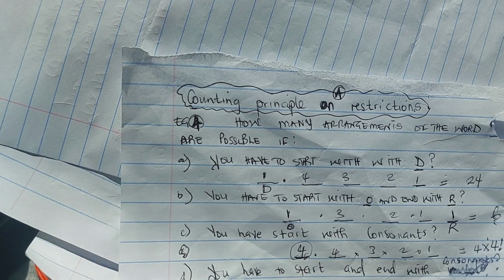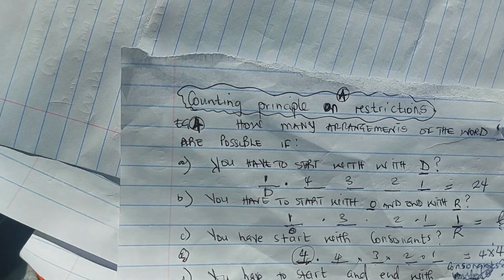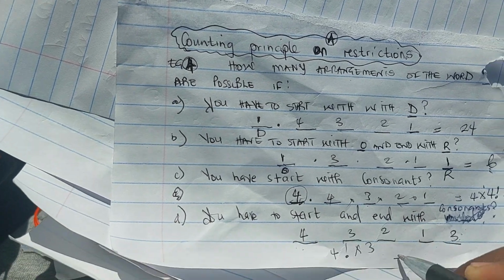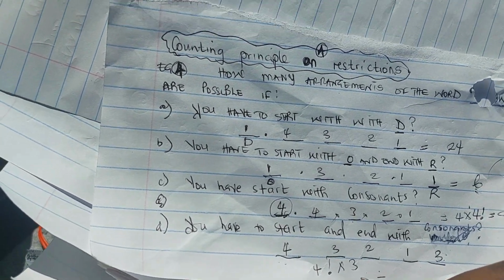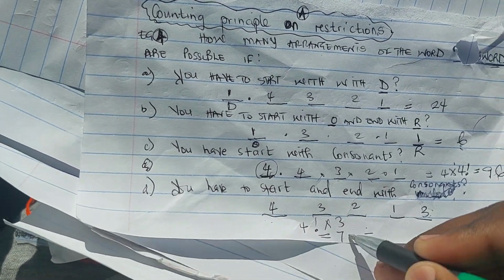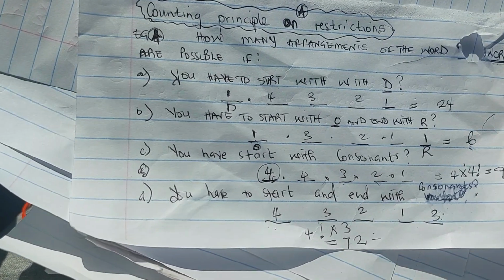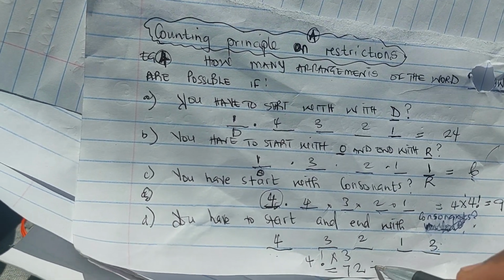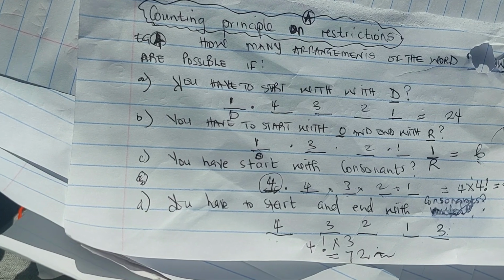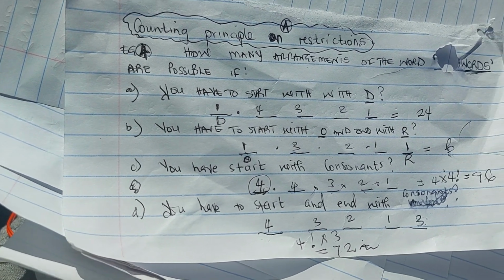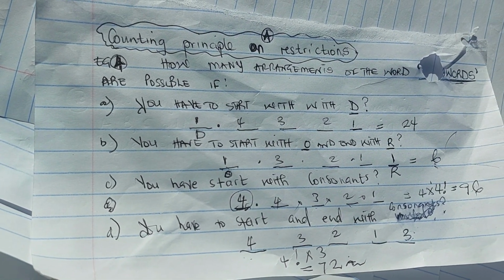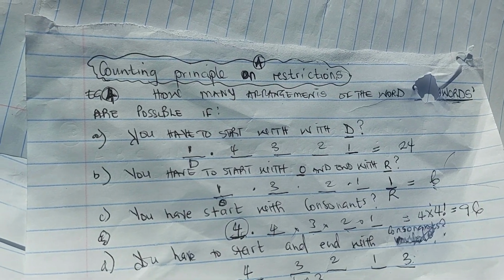Then finally, this is like 4 factorial times 3. I think 5 factorial times 3. I think this answer will give you 72. Please confirm with your calculator if this is correct. So if you start with a consonant and end with a consonant, you're going to have 72 ways.